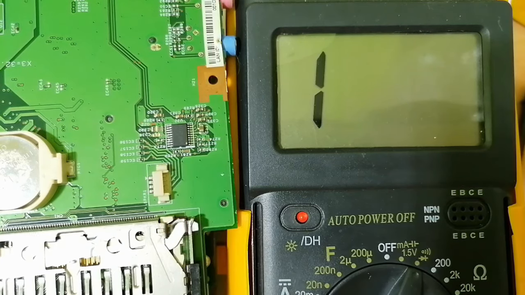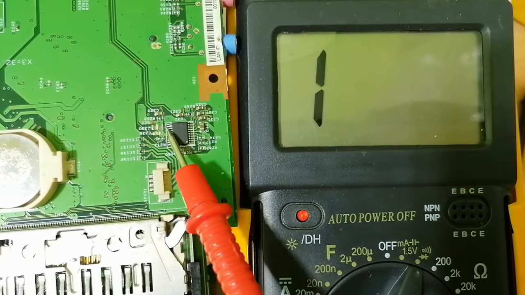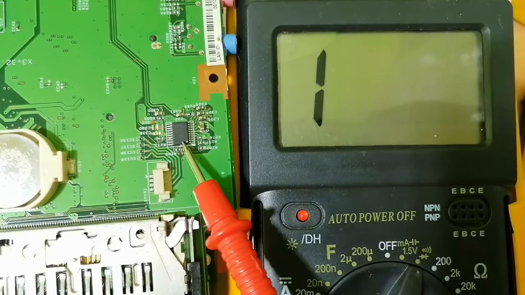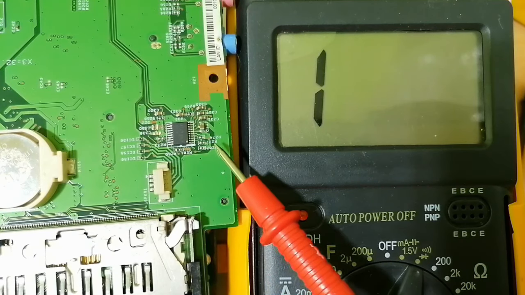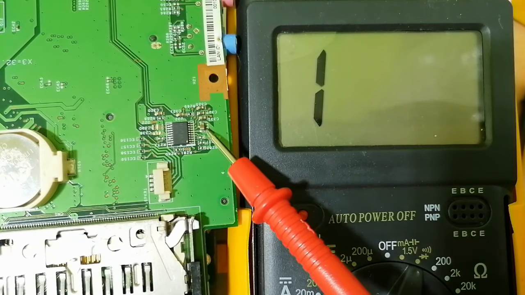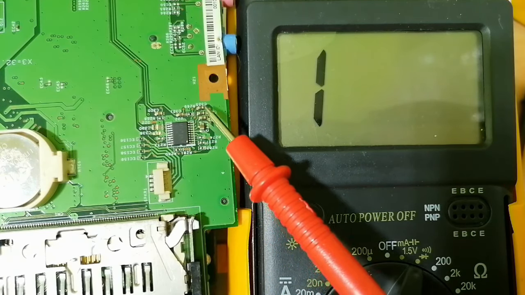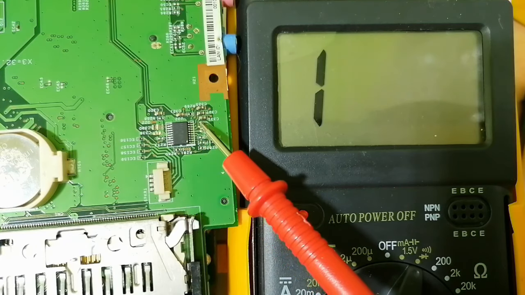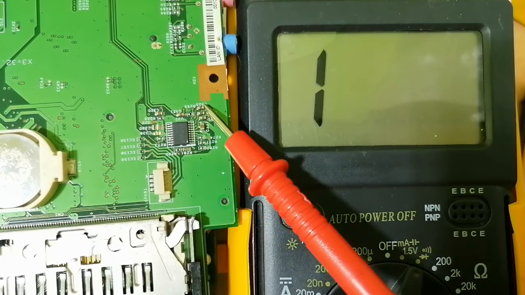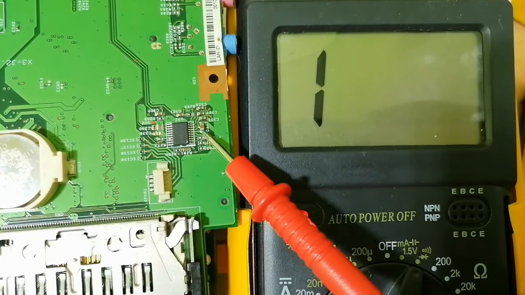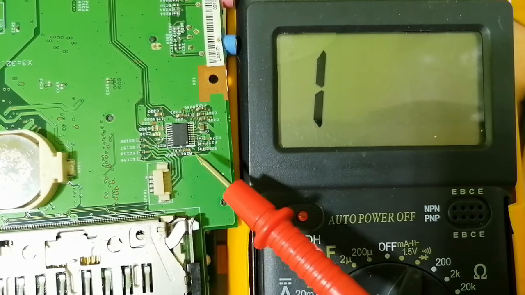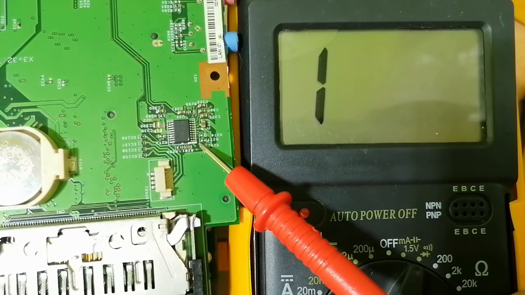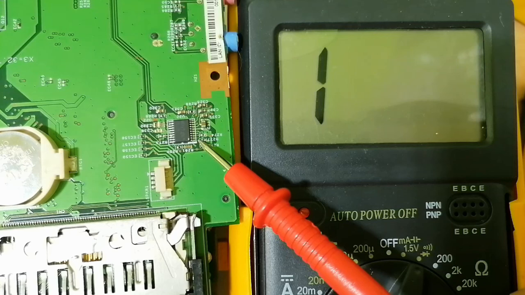So let's get started. Basically over here we have the IC, the integrated circuit. And as I told you before, always around the integrated circuit you will find many components, especially ceramic capacitors. There are 2 kinds of ceramic capacitors: power capacitors and data capacitors.